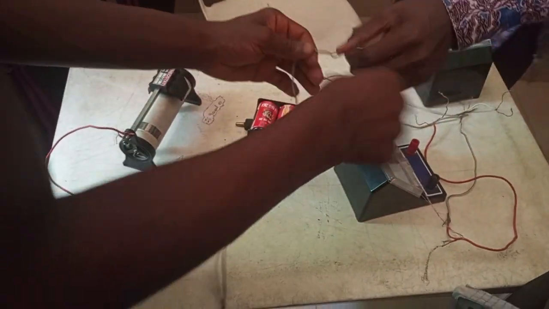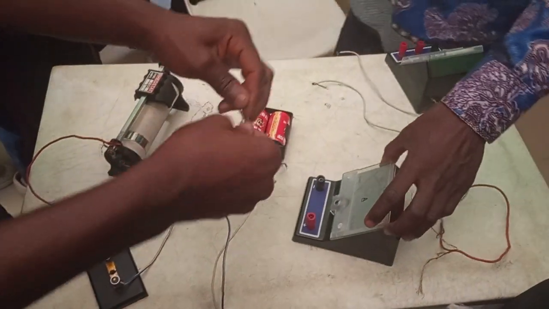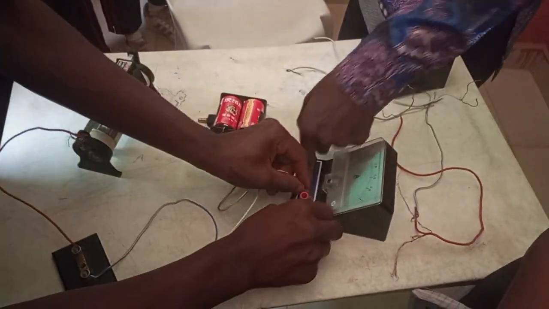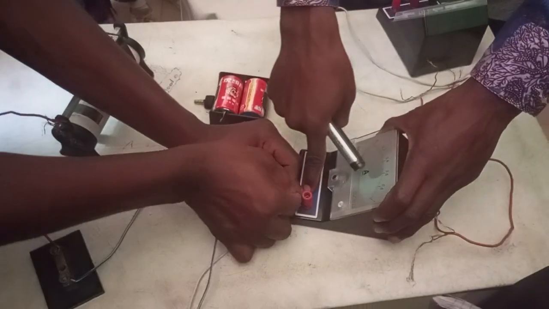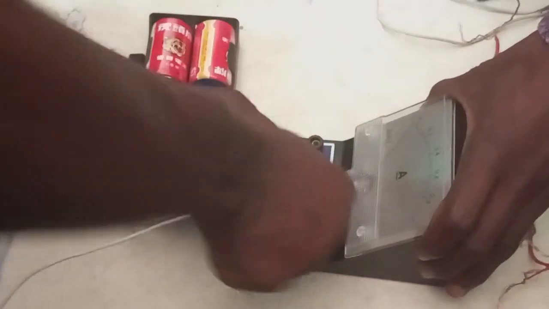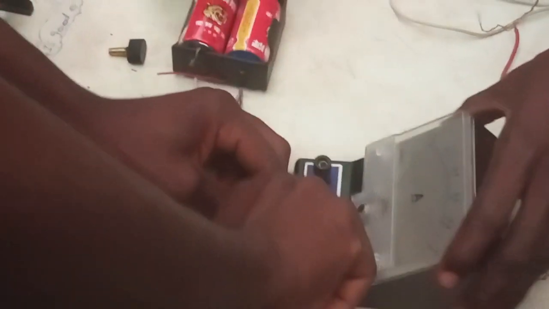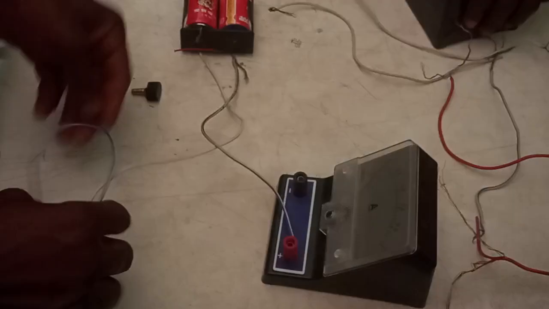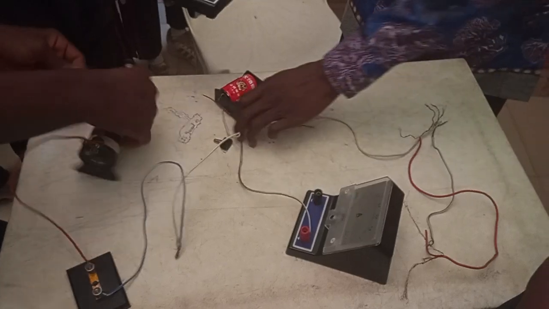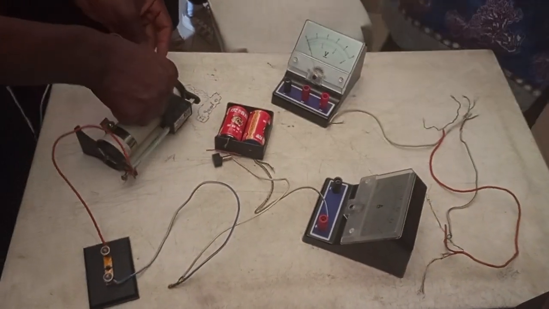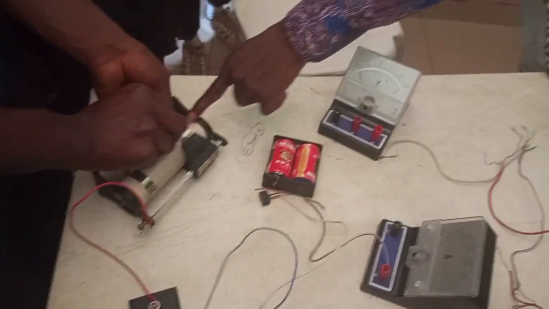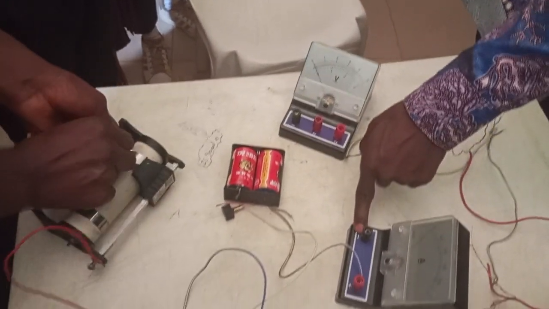Now, connect the right leg of the cell to the ammeter, to the positive side of the ammeter. As you can see, this is the positive side of the ammeter. Connect it, tie it very well. Now this becomes a closed cycle. Now, let our voltmeter be in parallel together with the cell.